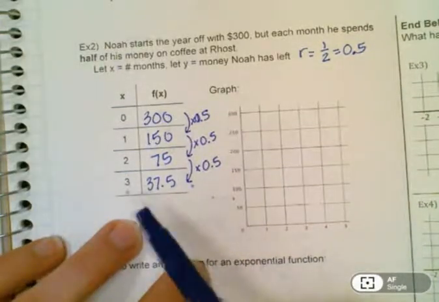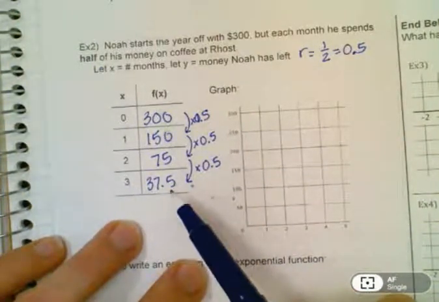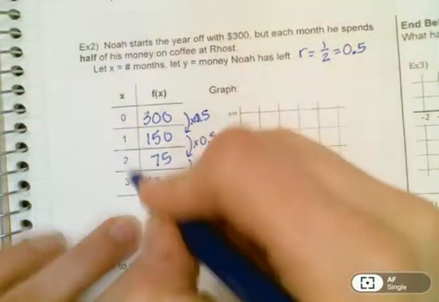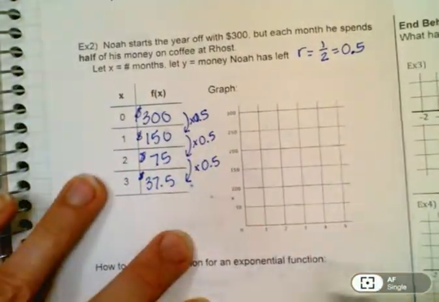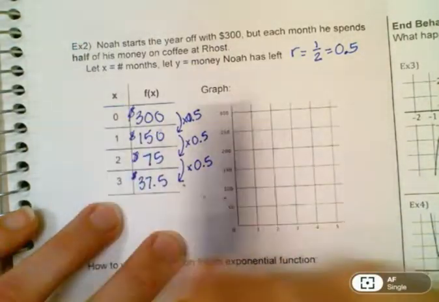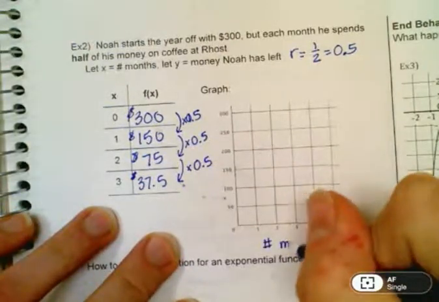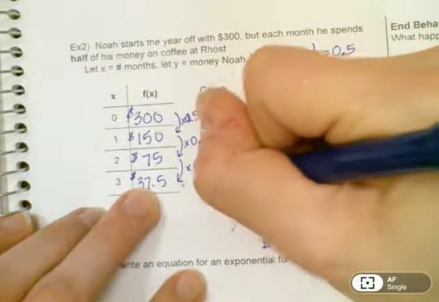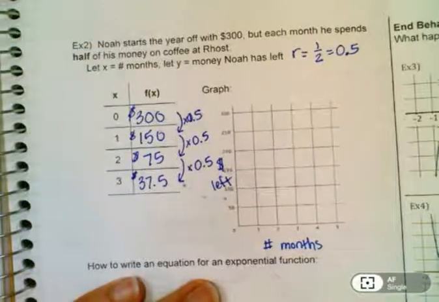So we can see here that if he keeps spending half his money at Roast, after 3 months, he'll only have $37.50 left out of the 300 that he started with. So this is the amount of money he has left. Let's go ahead and sketch this graph. Take a moment and label the X and Y axes. You can use this to help you. And once you have that done, please graph those 4 points.